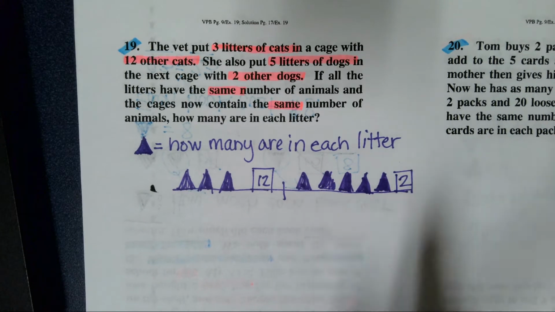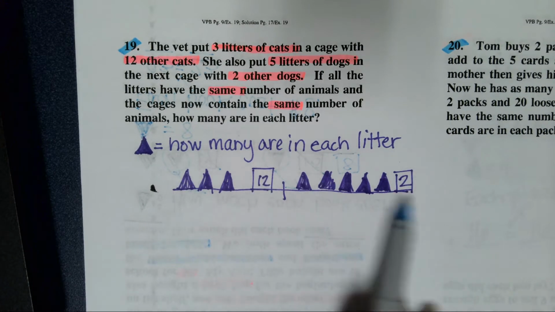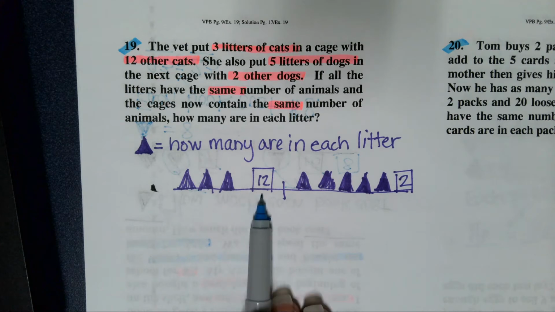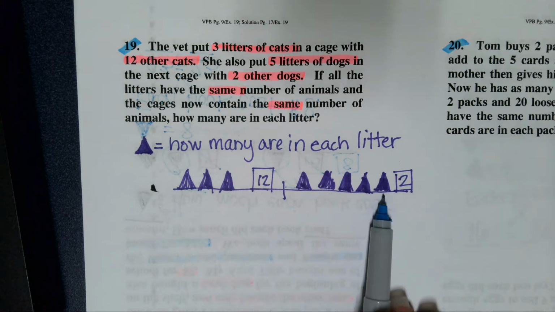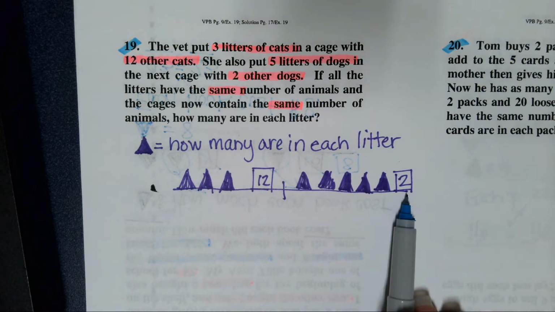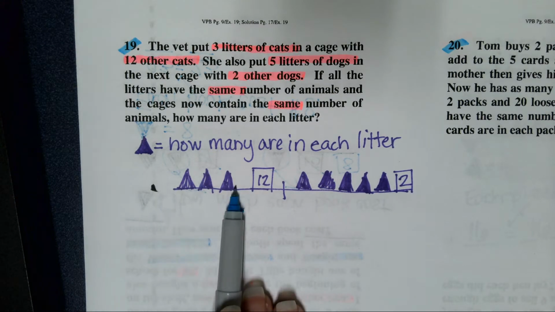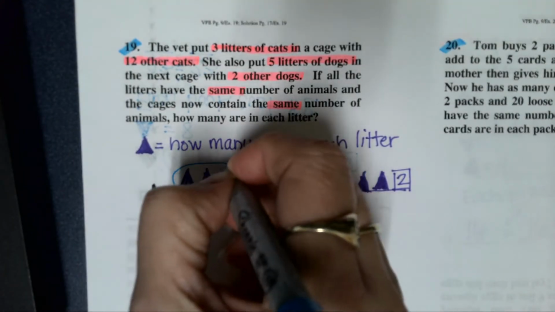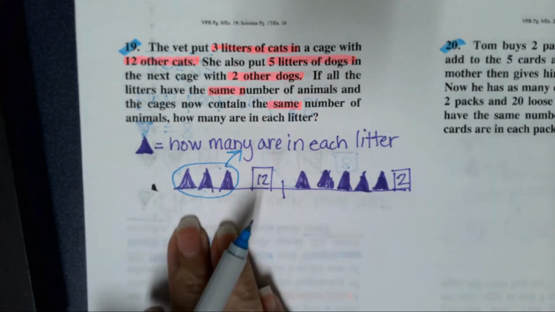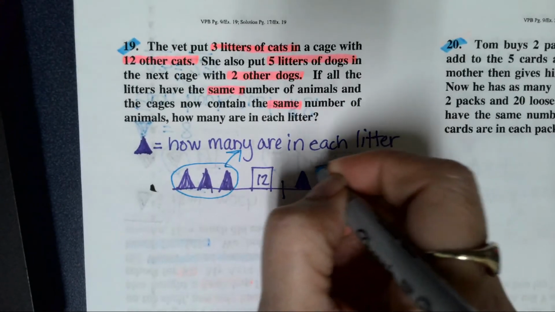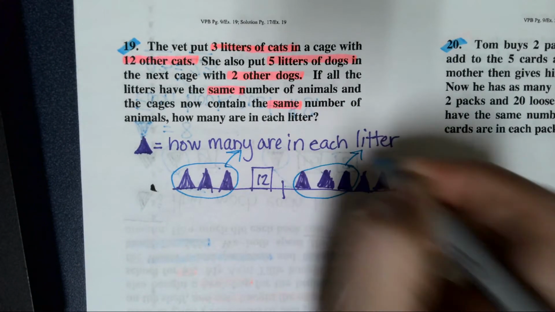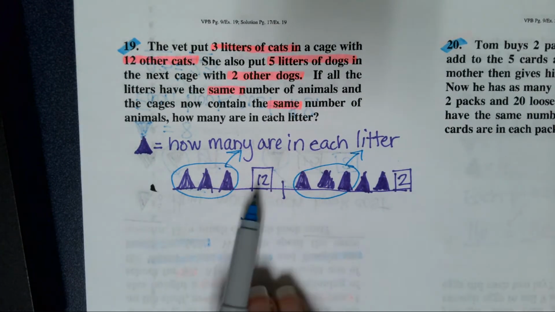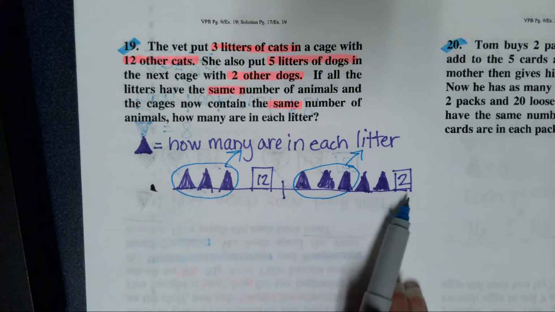Switch over to my blue. What can we do to solve? We've got 3 pawns and a 12 on the left and 5 pawns and a 2 on the right. I like dealing with my pawns first. So I have 3 pawns over here and 5 pawns over here. How about we take these 3 pawns away? If we take 3 pawns away on the left, we have to take 3 pawns away on the right. So now we have 12 equals 2 pawns plus 2.